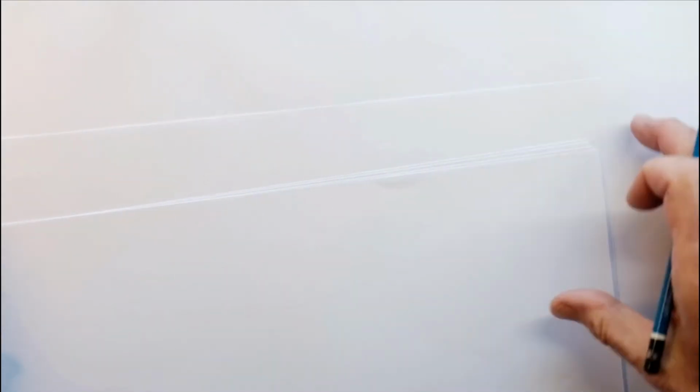Oh, one more thing. It's a good idea to warm up with some straight lines. So I'm going to do a little warm up by practicing drawing some straight lines, because it's really good to be able to draw straight lines without a ruler. So this is my technique.